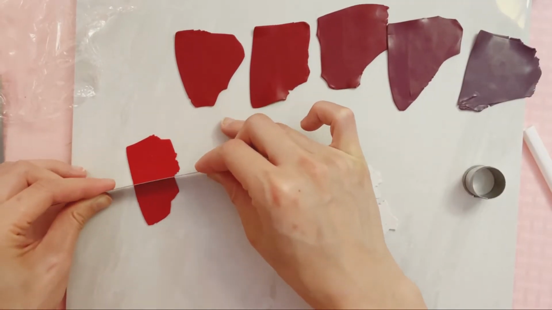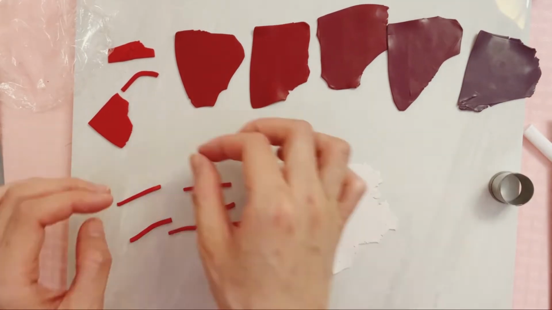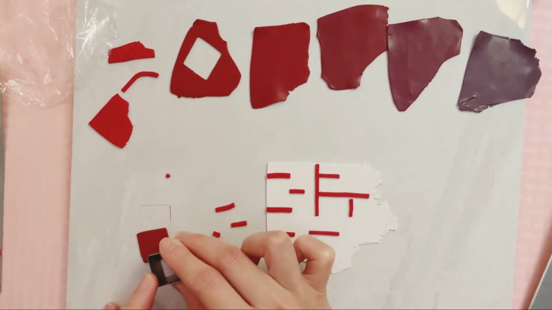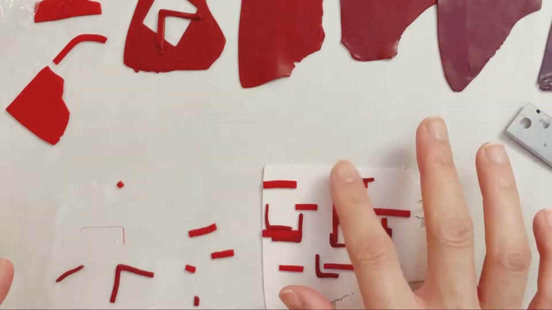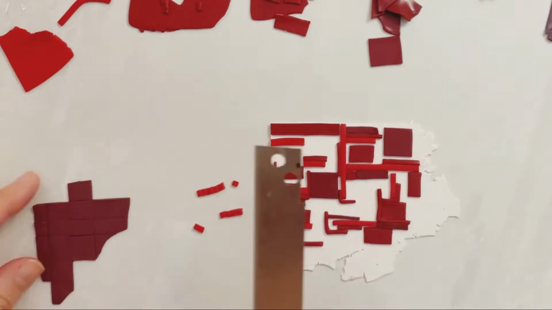So here I'm creating some lines in different lengths, squares and L shapes in different sizes, and then placing them randomly on the clay until there's no more gaps.